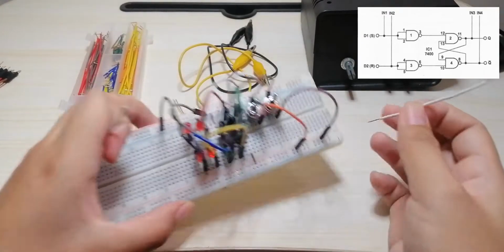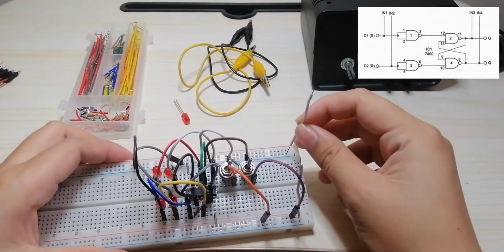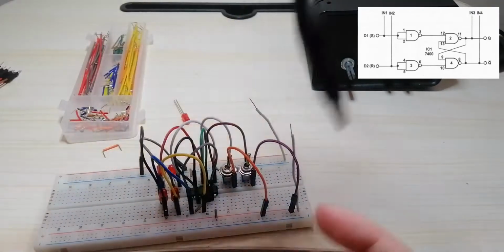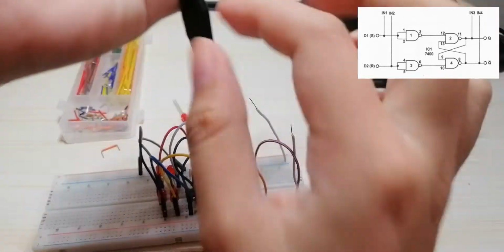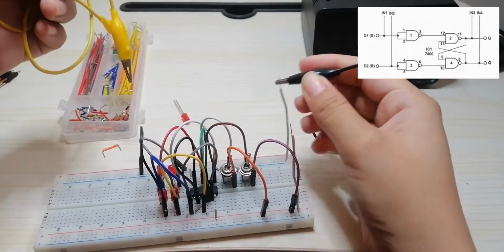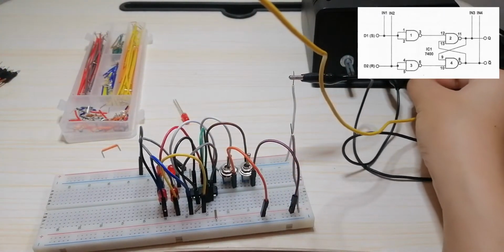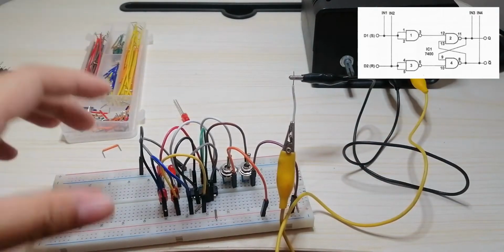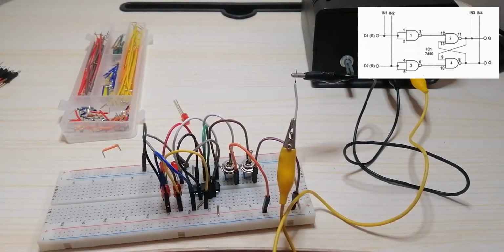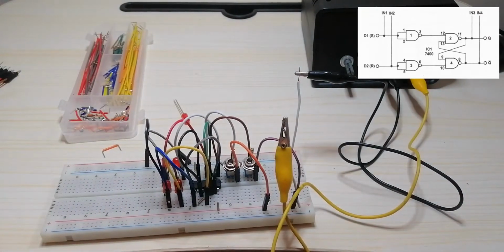So let's place this one for our alligator clip, which is this is for the positive and this is for the negative. And we will connect now our alligator clip in our power supply to our breadboard. So our D1 and D2 is now at logic 0, which is this side, which is point to the right side.